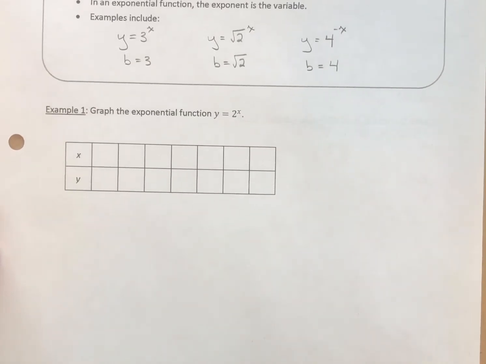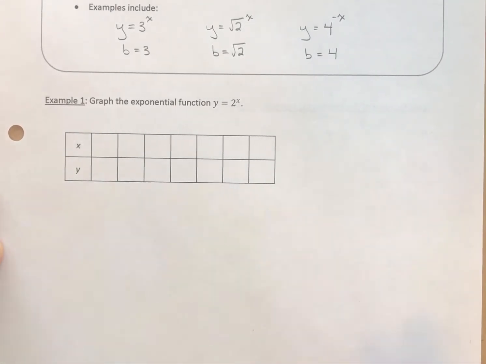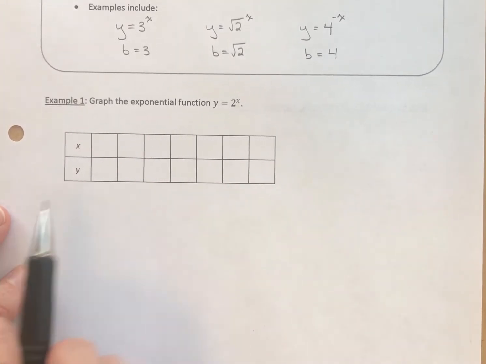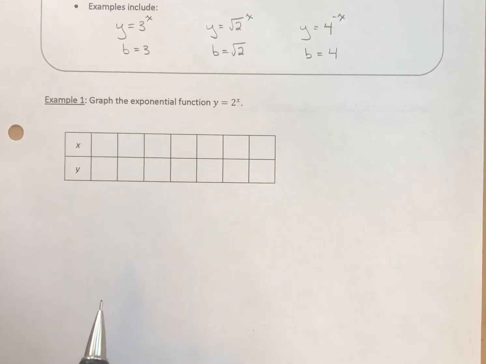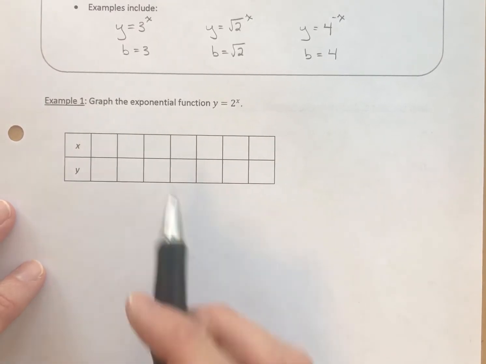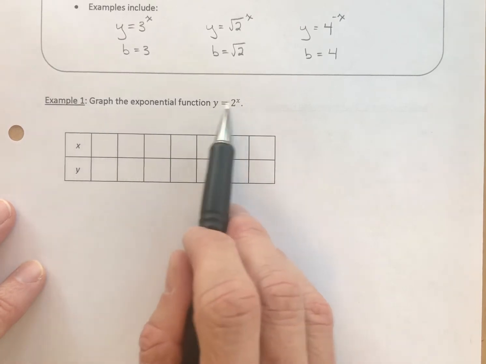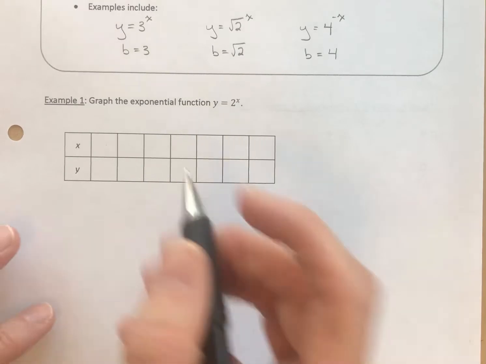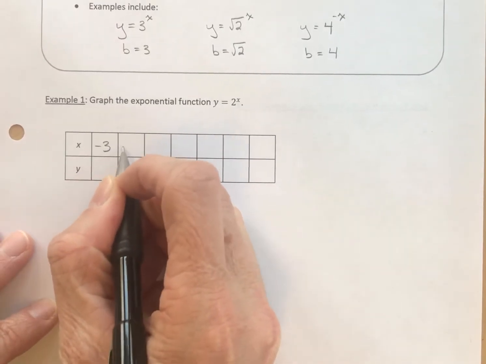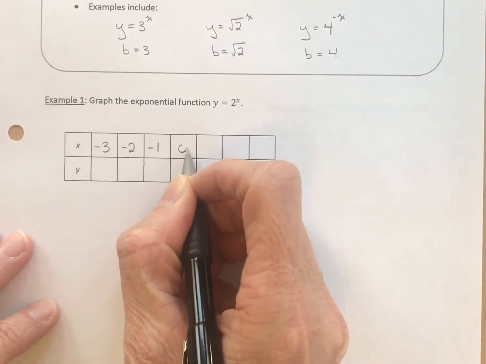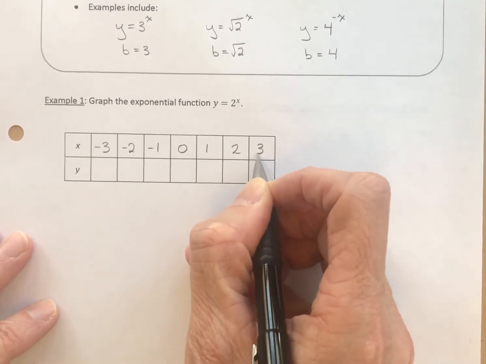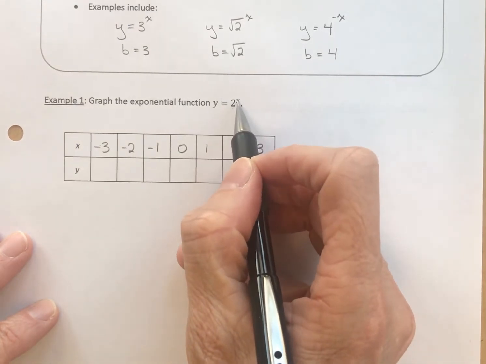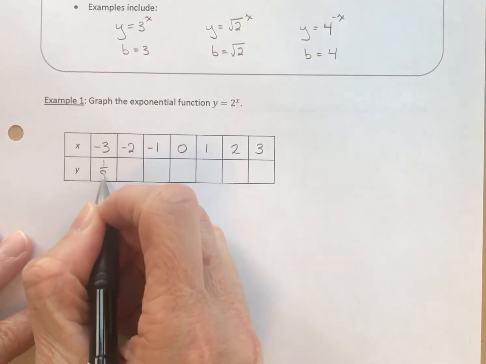So let's start off with example 1 here. Graph the exponential function y equals 2 to the x. I'm going to do it by hand first, and then we'll compare it to the one in Desmos. Generally, if I don't have any sense of things, I just go from -3 to +3. So we'll have x be -3, -2, -1, 0, 1, 2, 3. Why not? If x is -3, 2 to the -3rd is 1/8.